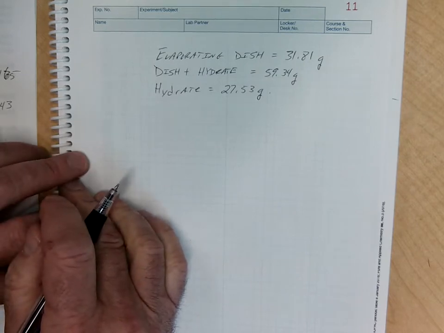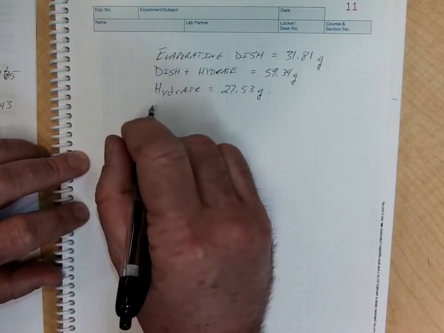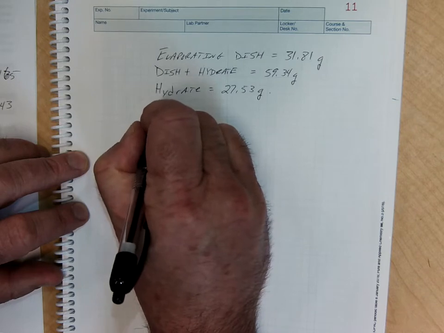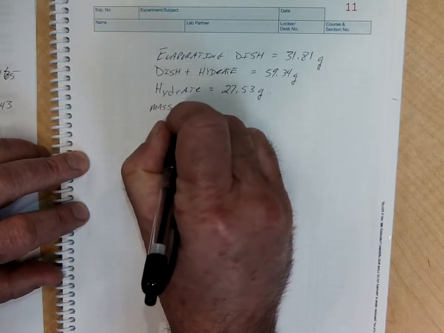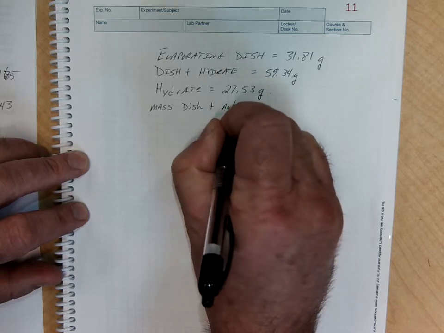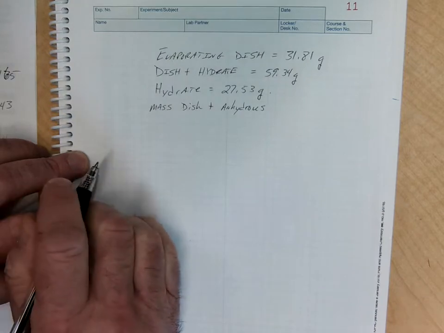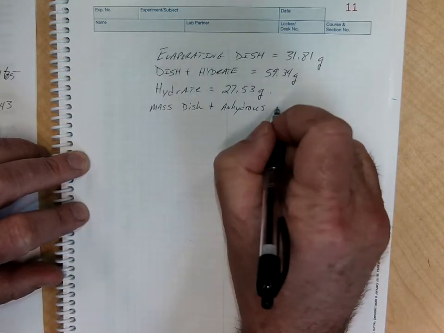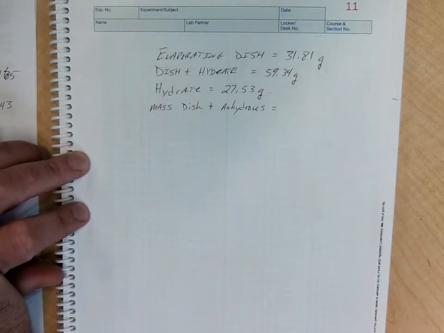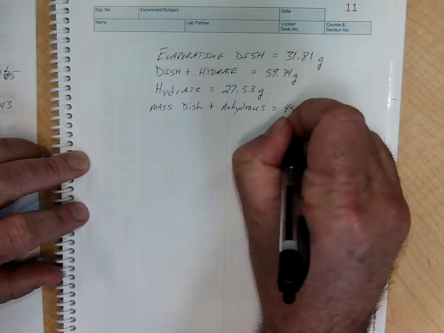Then, after heating the hydrate, you have the mass of the dish plus the anhydrous, the stuff that has been heated and lost all of the water, and the mass of the dish plus the anhydrous mass is 45.84 grams.